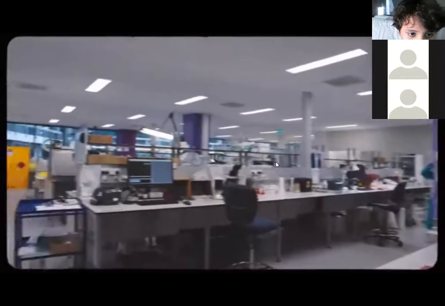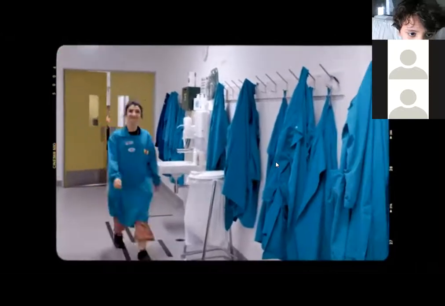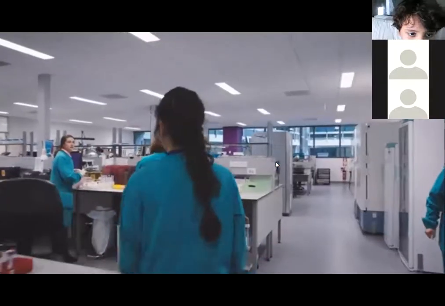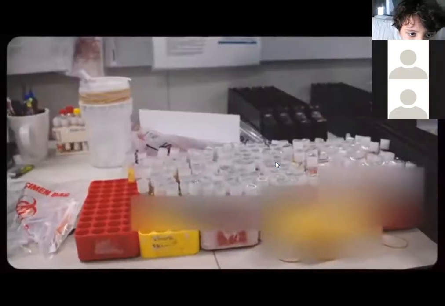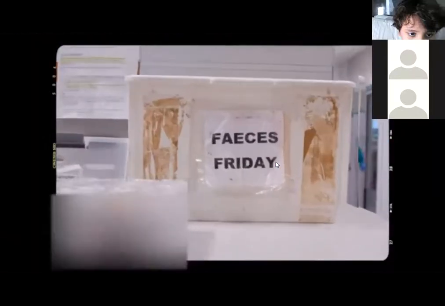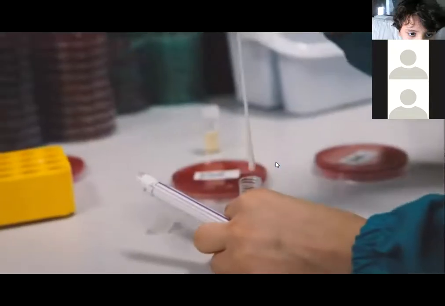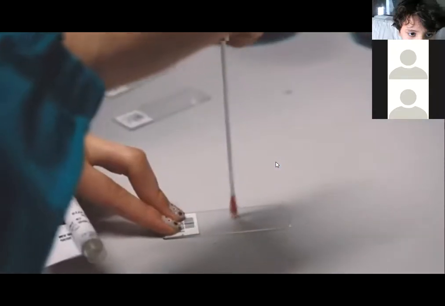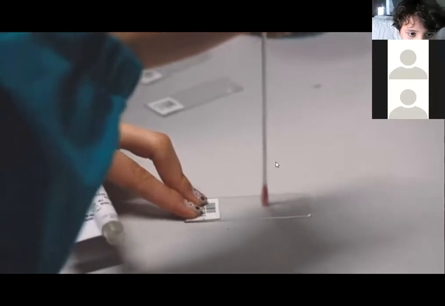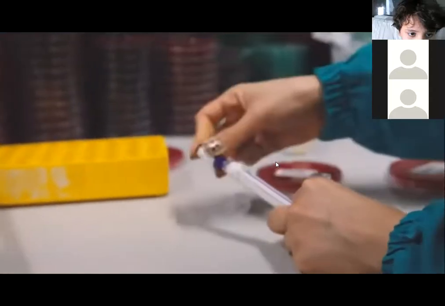In my department, I work with 40 people. We test community and hospital samples. So we do a variety of tests on different samples, and those samples could be blood, urine, feces. We do a lot of different kinds of swabs, which could be throat swab, genital swab, wound swab, and you get a lot of different bacteria and microorganisms from all of these.